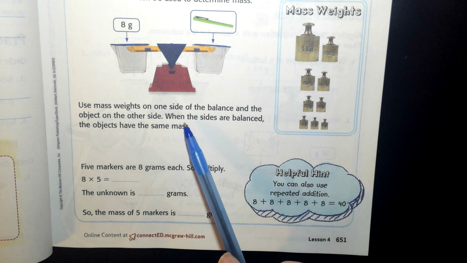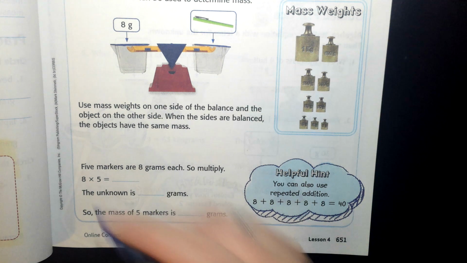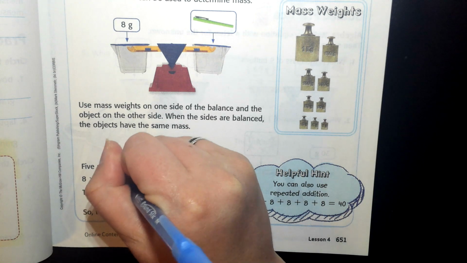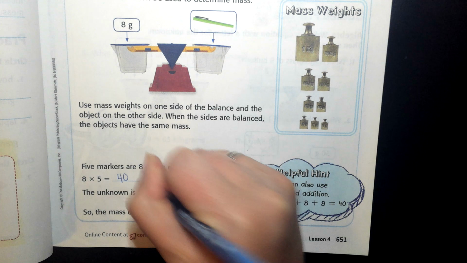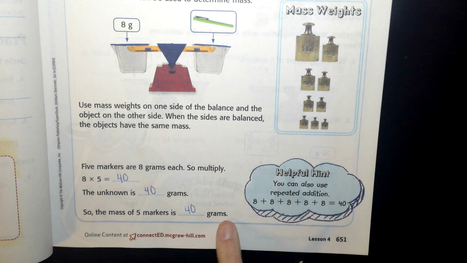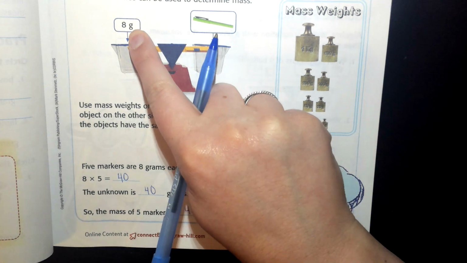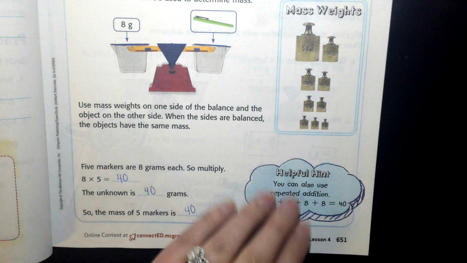But again, when the sides are balanced, the objects have the same mass. So 5 markers are 8 grams each. So multiply. 8 times 5 equals 40. So the unknown is 40. So the mass of 5 markers is 40 grams. And this label here is important. We want to make sure we're talking about grams because that's what it said up here. Remember, the G stands for grams. All right, when you're ready, you can flip the page.